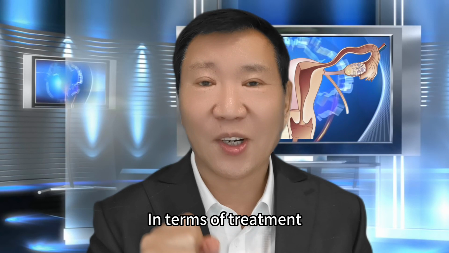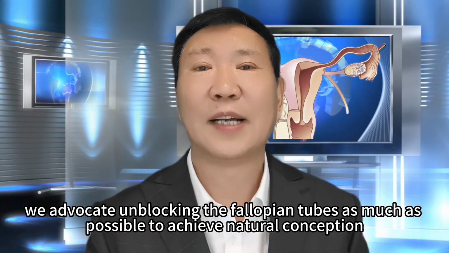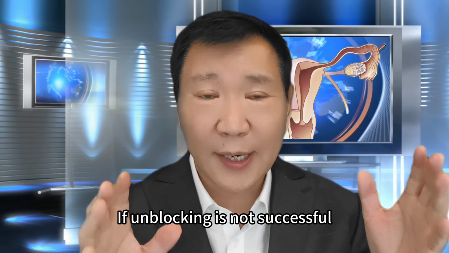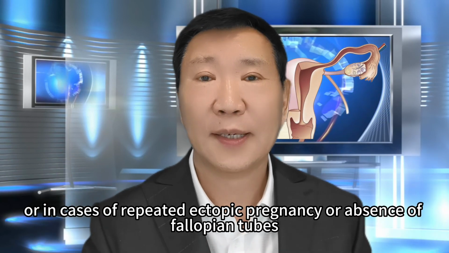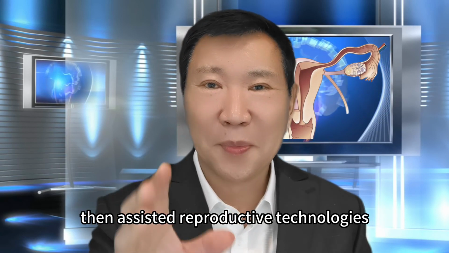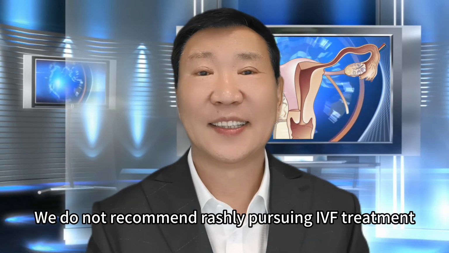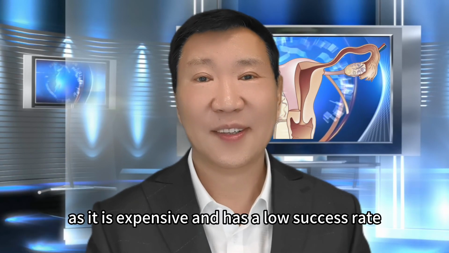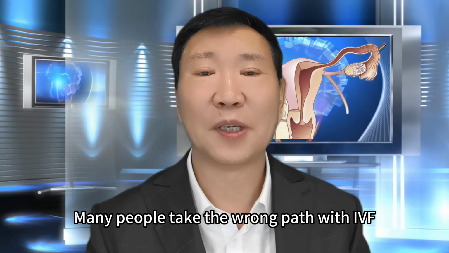In terms of treatment, we advocate unblocking the fallopian tubes as much as possible to achieve natural conception. If unblocking is not successful, such as when both fallopian tubes cannot be unblocked, or in cases of repeated ectopic pregnancy or absence of fallopian tubes, then assisted reproductive technologies such as IVF are recommended. We do not recommend rashly pursuing IVF treatment, as it is expensive and has a low success rate, leading patients down the wrong path. Many people take the wrong path with IVF.